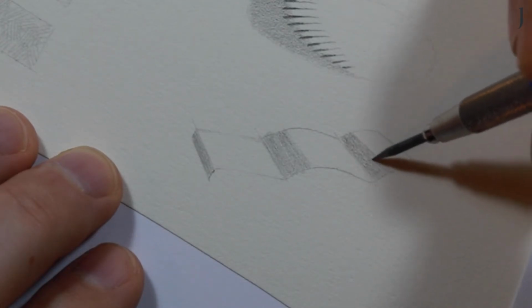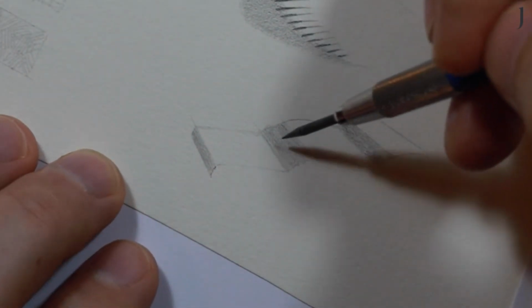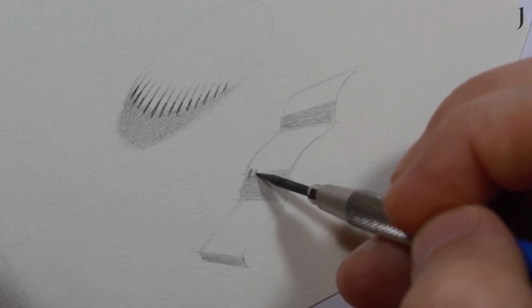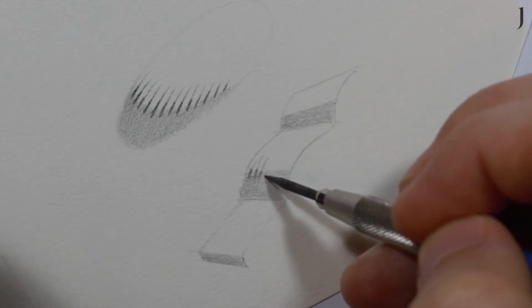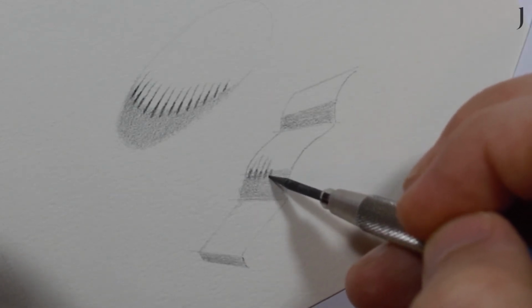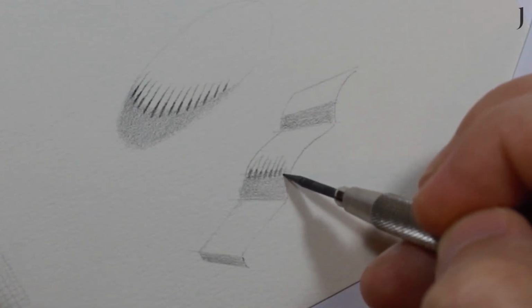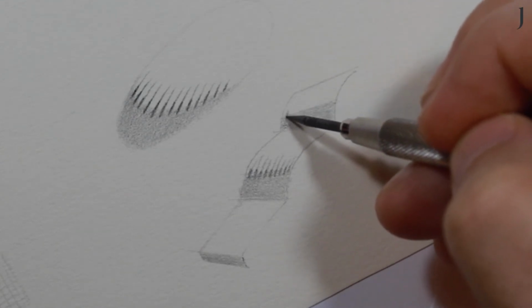Planes happen when a form turns. Forms that belong to a single plane share similar values. Planes will help you create dimension. Keeping values together in a plane is how an artist creates dimension on a flat surface. After laying out a form and determining the direction of the light, lay in the shadow planes. We can use our hatching to show how fast or slow the plane is turning.